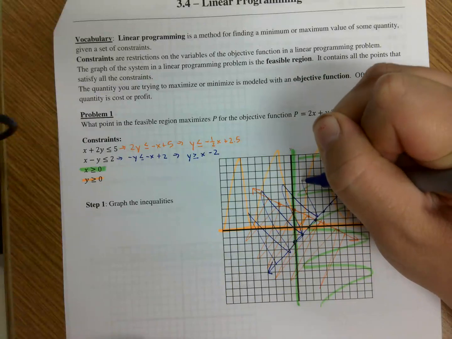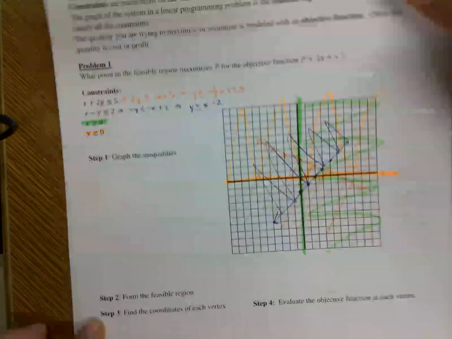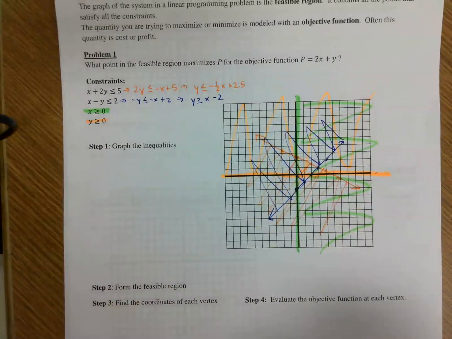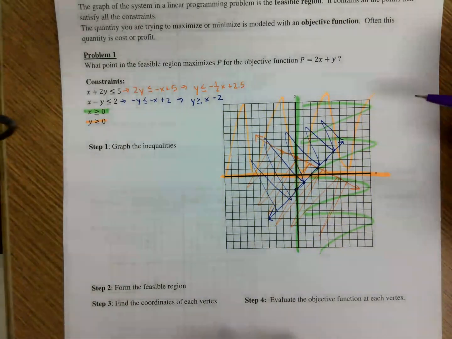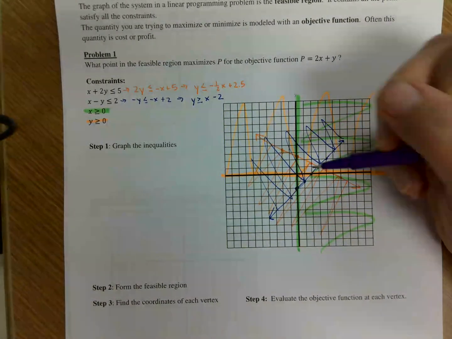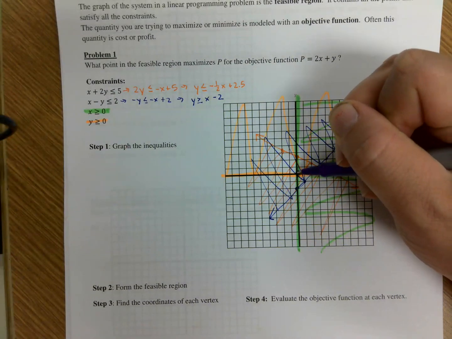Now what you have to do once you graph them, and it can be kind of messy, is to figure out what the feasible region is. So the feasible region is going to be where all of these points intersect. One thing I tell people is start where two lines cross and kind of go from there. So like right here, it looks like it's someplace in here. So my two lines cross at 0, 0.